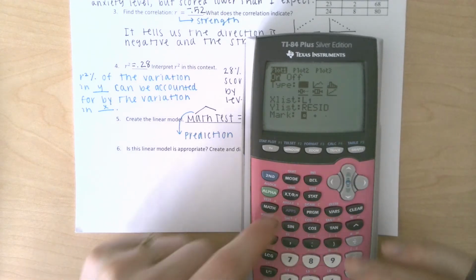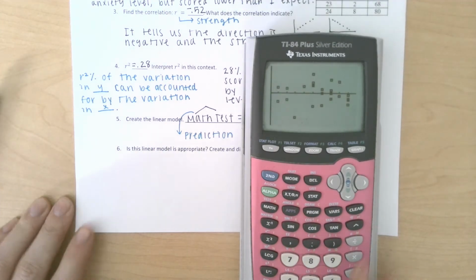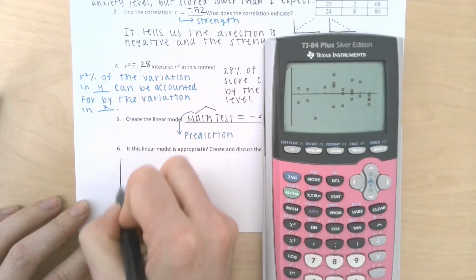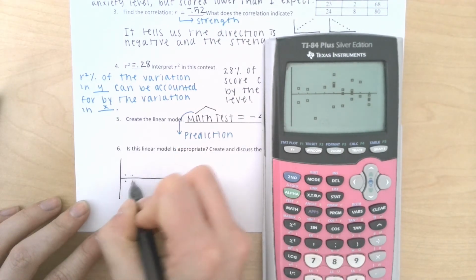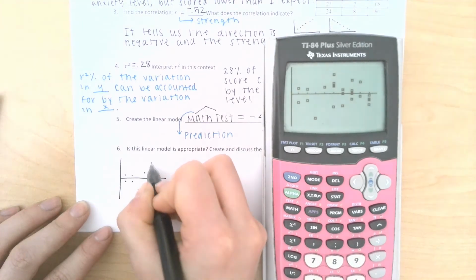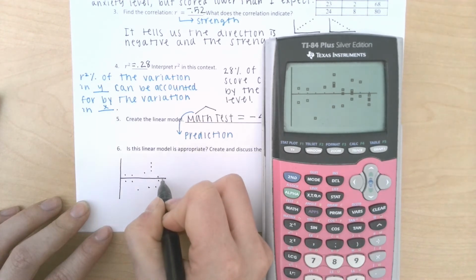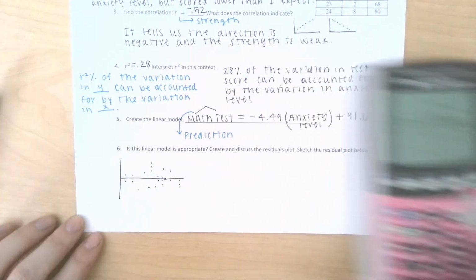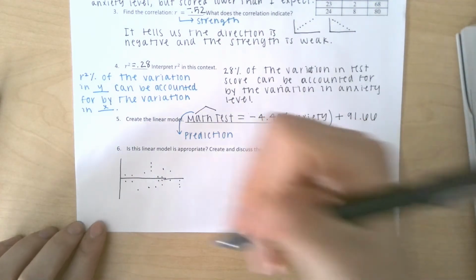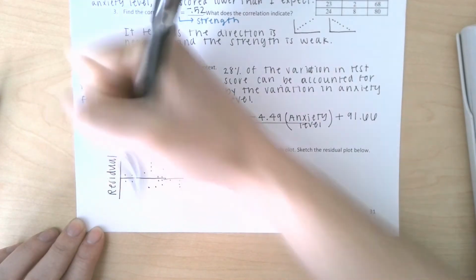You can keep your picture as a scatter plot. Residual plots are basically just a specialized scatter plot. So I'm going to go ahead and sketch this. Okay, the only thing that we need to make sure is that we have this labeled as residuals. This is our residual plot.